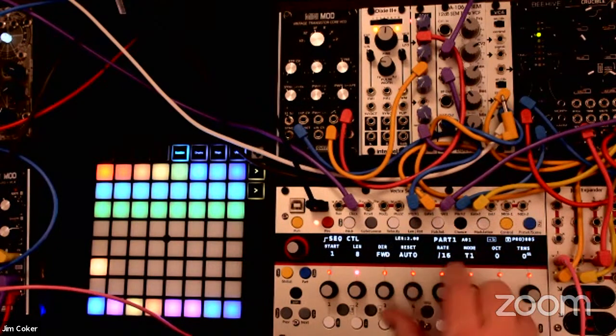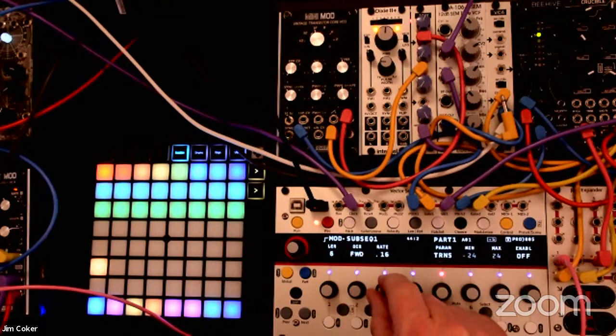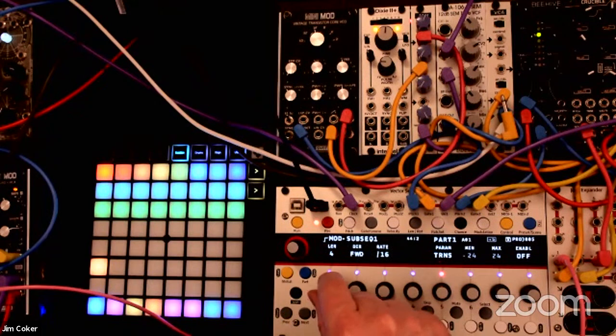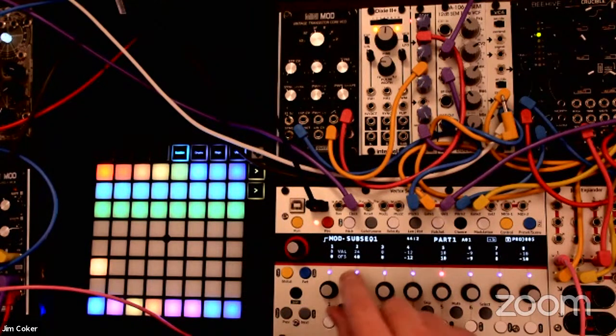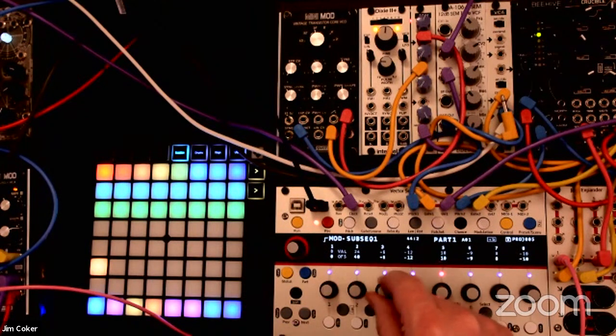Well, so we're at 16th notes here. So leave that at 16th notes and make the length just 3 steps. And so we have normal all the way up and maybe not quite as much of a range here.